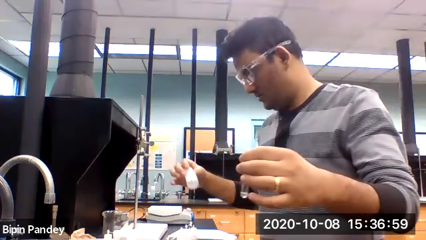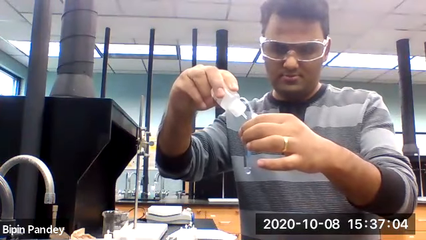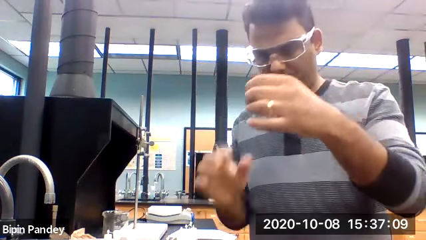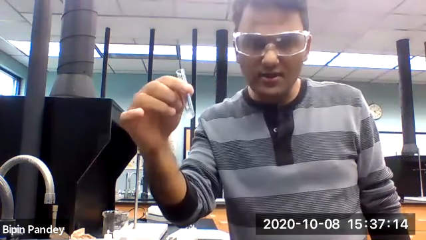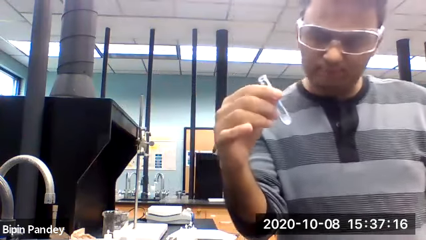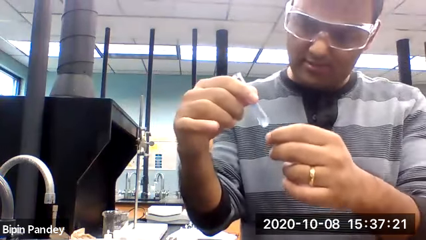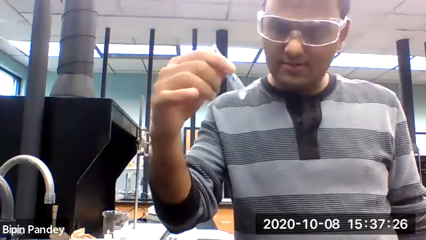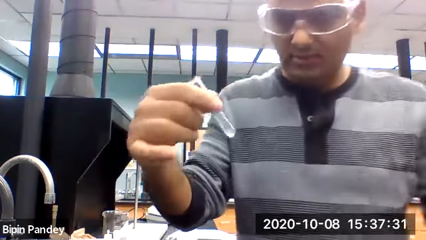Aluminum with the hydroxide. So let's see what happens. Yes, I see a slight cloudy. Okay. So it's slightly insoluble. I would say slightly insoluble. So it looks a little bit cloudy, but not as much. So slightly soluble or slightly insoluble.